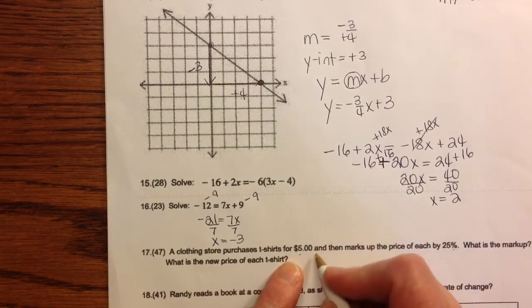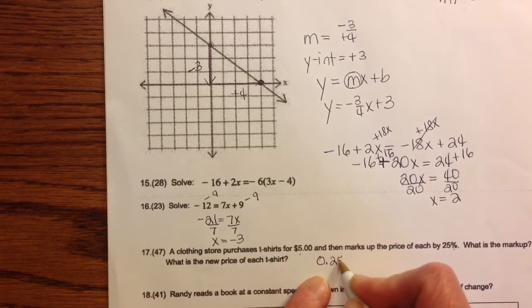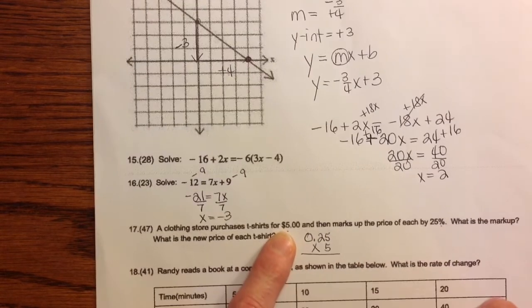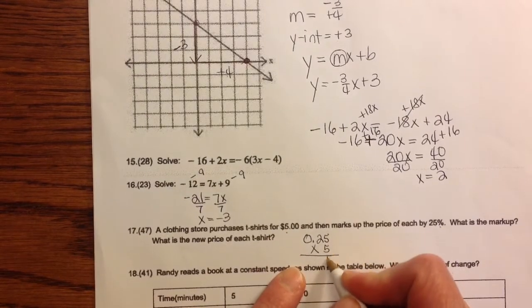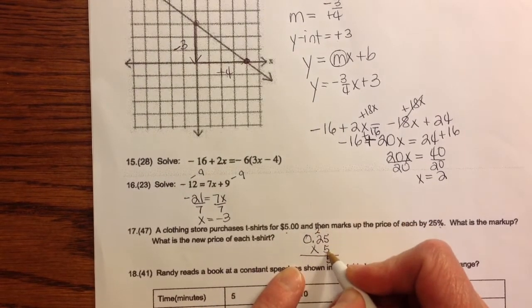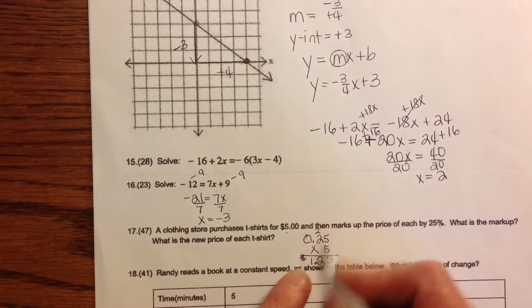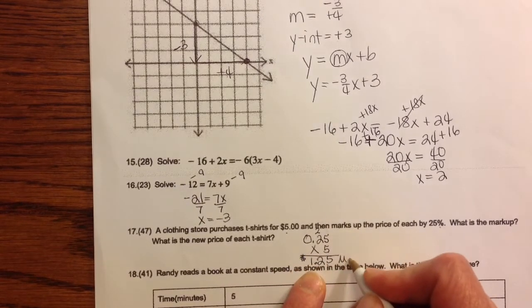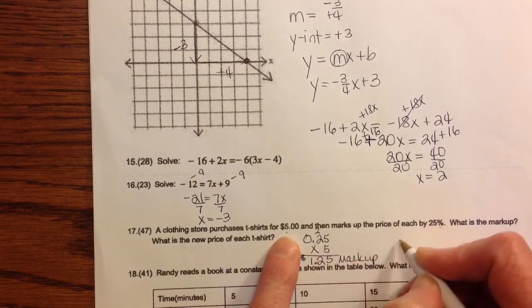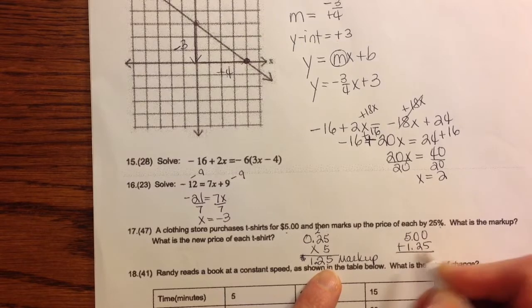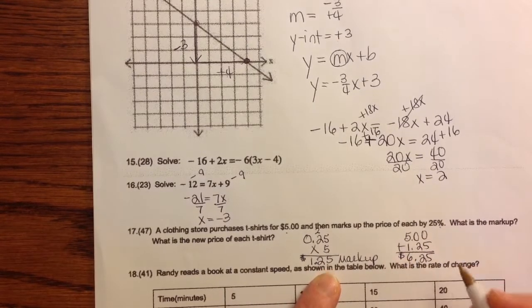So let's take 25% of the $5, and I'm going to use the 25% as a decimal, and I'm going to use just the 5. That makes the arithmetic a little bit easier. I don't have to fool with those zeros. 25, 2, carry 2, so we've got 10, 12. With 2 decimal places. So we're going to mark the t-shirts up $1.25. That's my markup. So if it starts at 5 and we add the $1.25, then we're going to sell the t-shirts for $6.25.